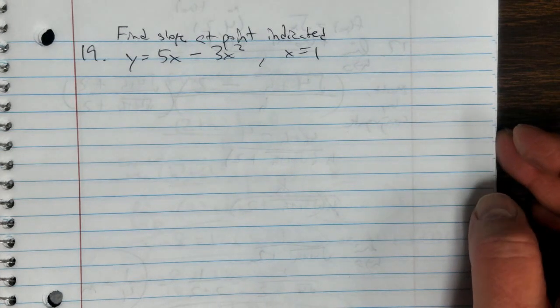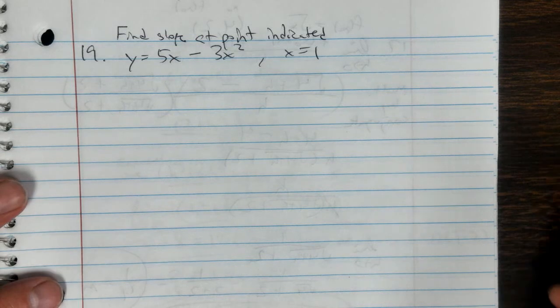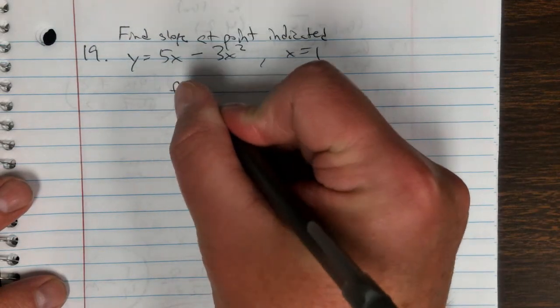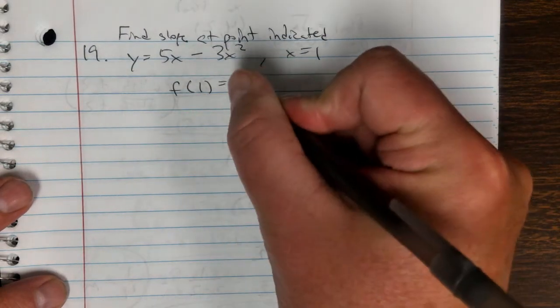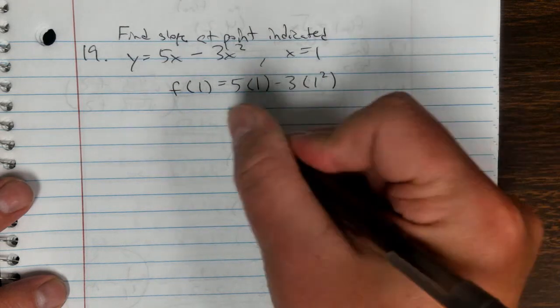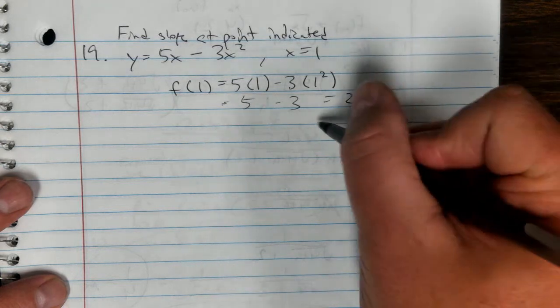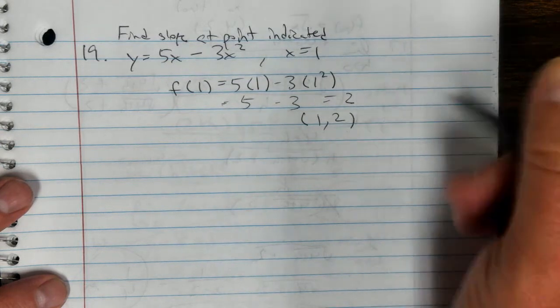It doesn't tell you your y value. F of 1 is 5 times 1 minus 3 times 1 squared. So that's 5 minus 3, which is 2. So that means your ordered pair is 1, 2.